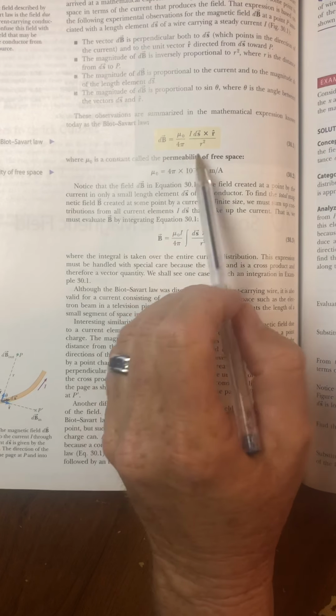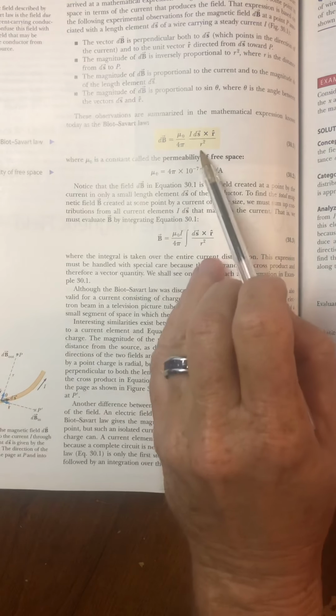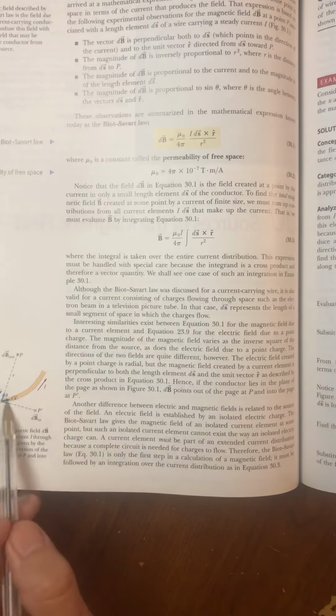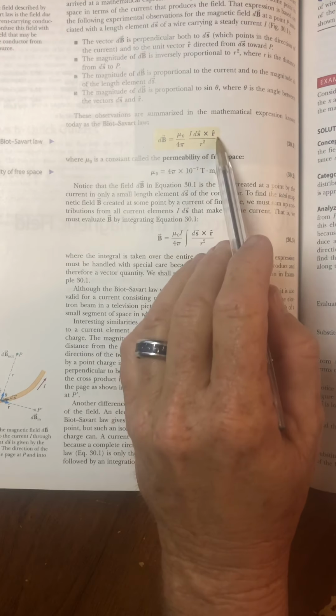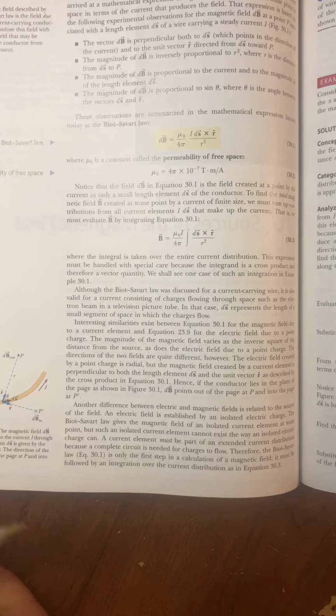How much current determines how strong the field is. How far away you are, and so the distance from that current to this point P would be the R. And then there's this little vector. This ds is the direction of the current, and this r hat is the direction to this point in question. So this r hat would be right here.